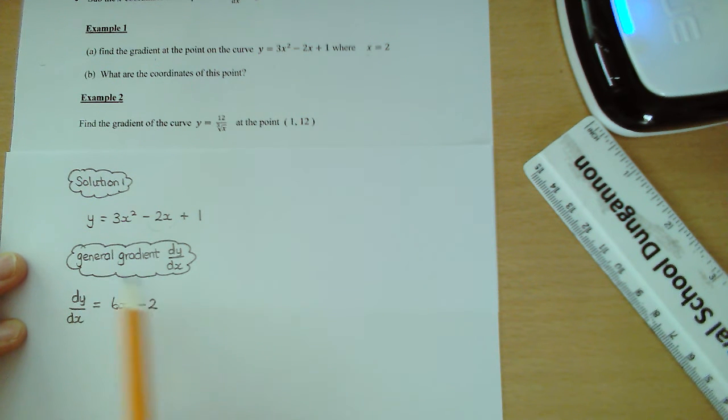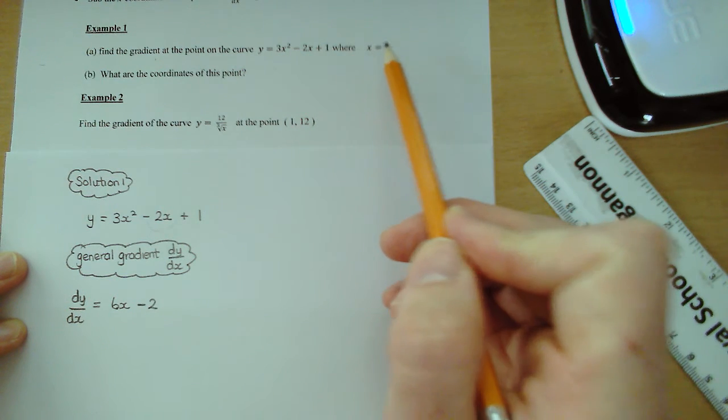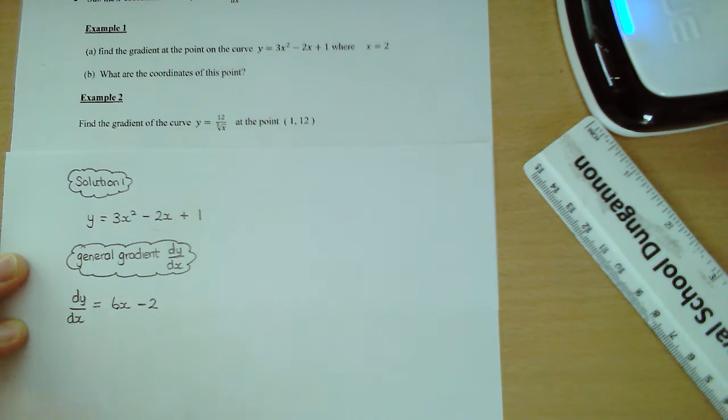So what we have here is the general gradient at any point on the curve. What we want to do now is get the actual gradient where x is 2. So we're going to get the actual gradient at x equals 2. So what we do now is sub the x coordinate of the point, which is 2, into the general gradient to get the actual gradient.